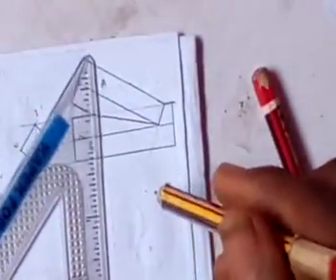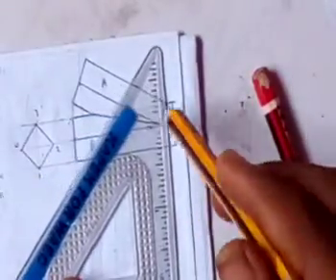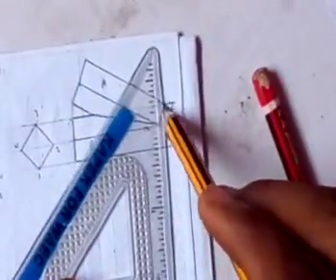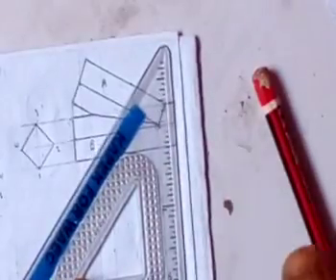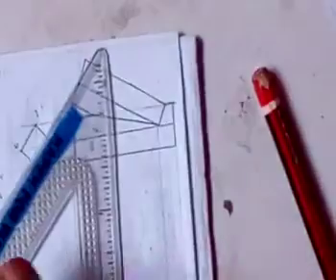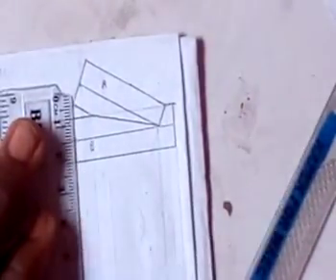Project this downwards. Project this downwards. Then this downwards. So I guess that's all. These are the vertices, so let's extend them downwards so that we can complete the figure.